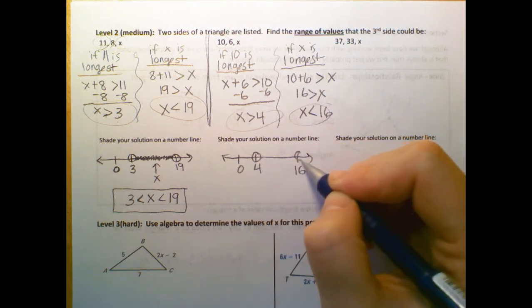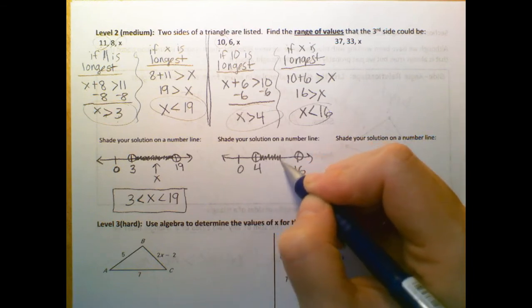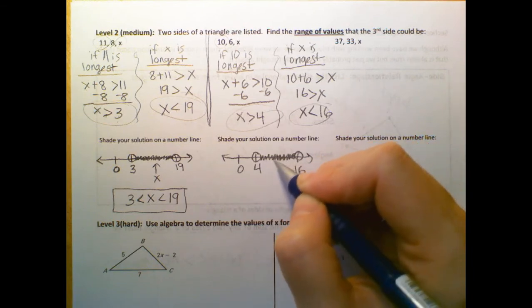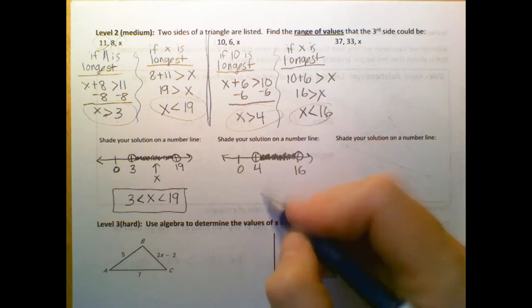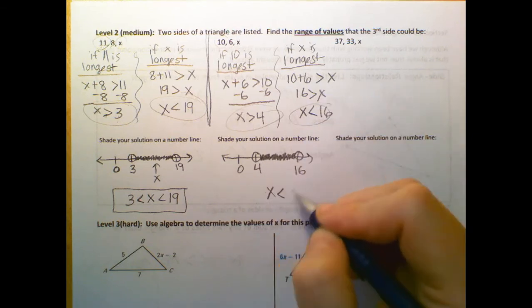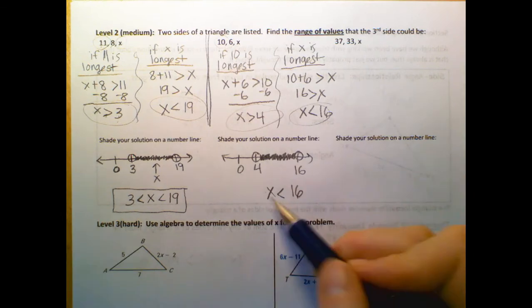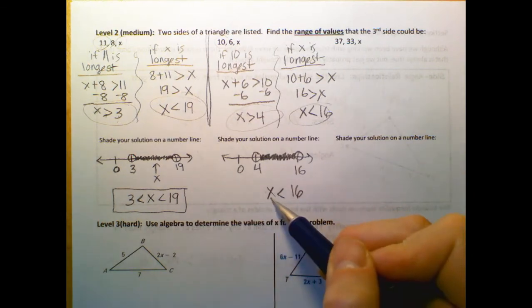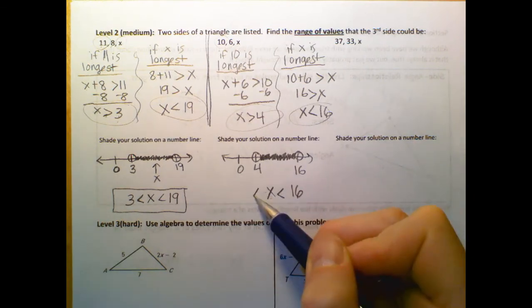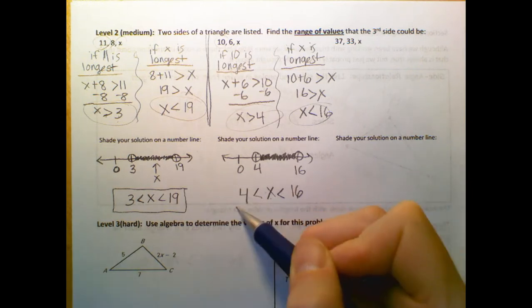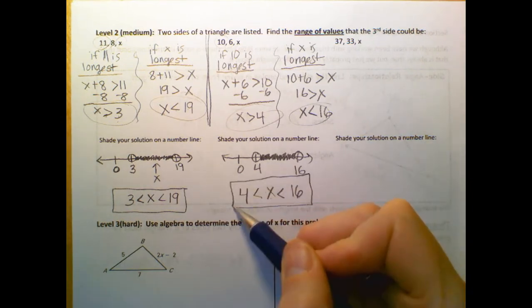Open circles, greater than 4 shades to the right, less than 16 shades downwards. Okay, so when I write it in the sandwich format, x is less than 16 and at the same time greater than 4.